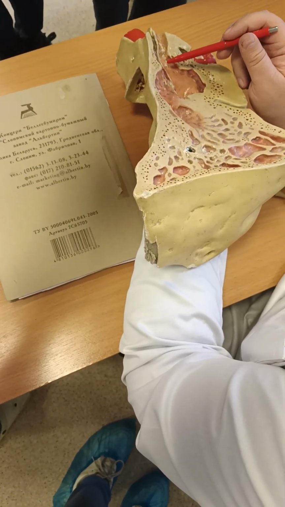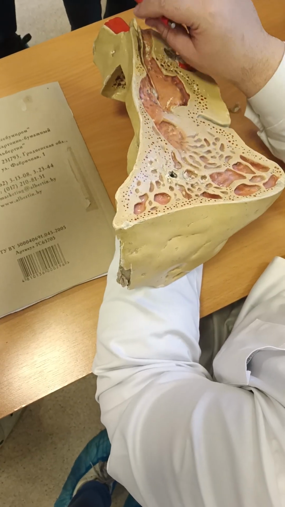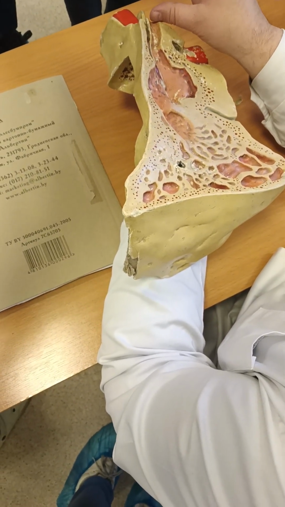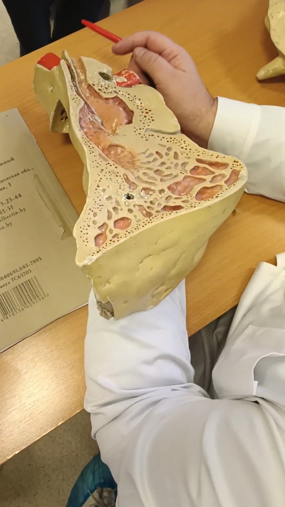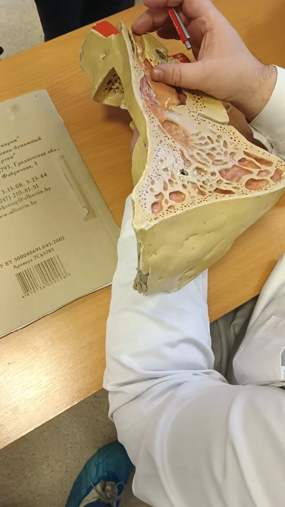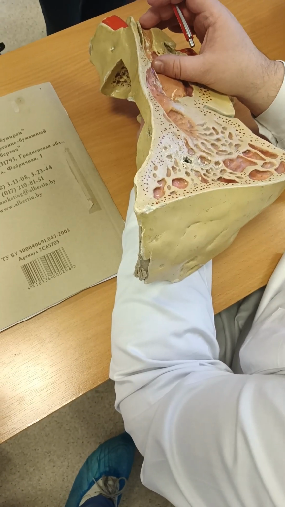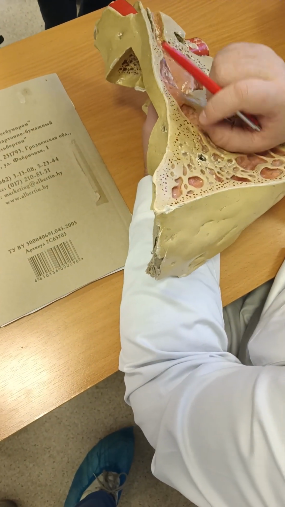Here is the ostium tympanicum, and the opposite opening in the nasal part of the pharynx is the ostium pharyngeum tubae auditivae. Pharyngeal and tympanic openings of the auditive tube. The function of the auditive tube is to equalize atmospheric pressure with the pressure in the middle ear.